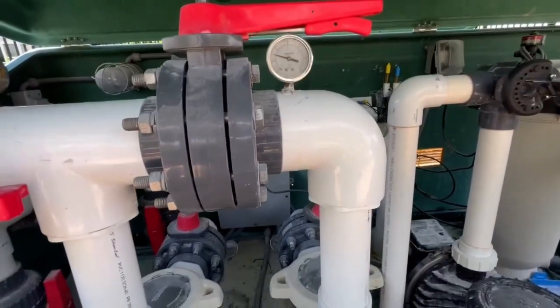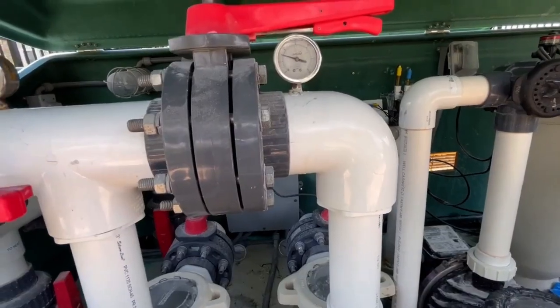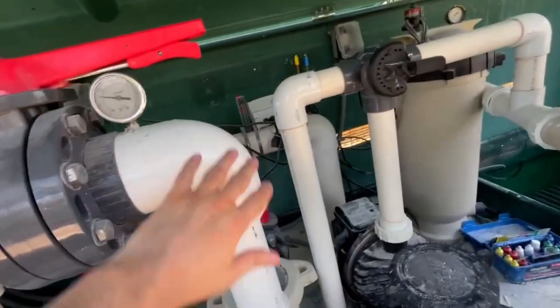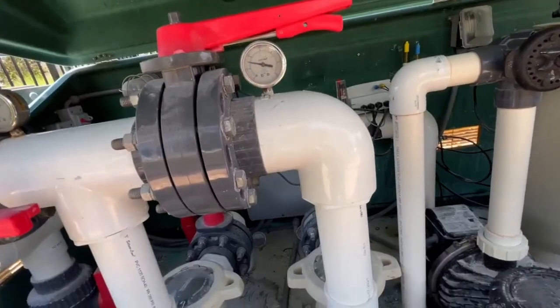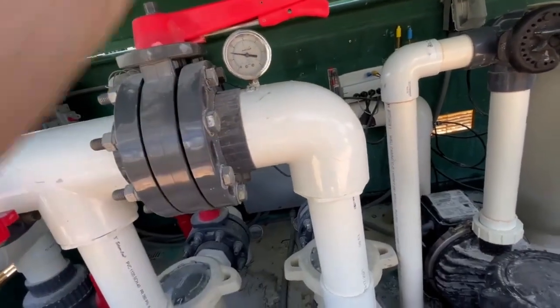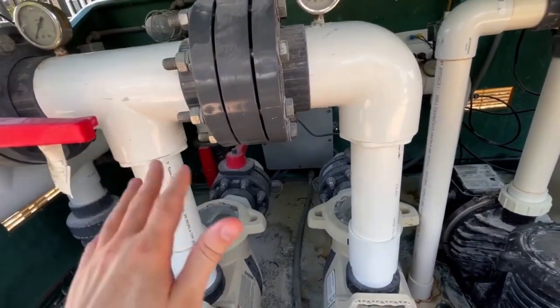That could indicate a few things. It could indicate the filters need to be cleaned. It could indicate that a valve is slightly closed off, right? It could be this here. For instance, this is fully open, but if we closed it a little, the pressure would rise because now water has to go through a smaller entry. This really gives us an indication of what's happening in the entire pool as a whole.